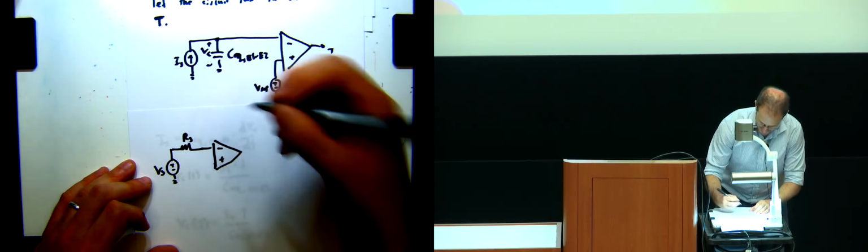Why not? Why doesn't it work? We'll see if we can get somebody who hasn't raised their hand before. If not, we'll come back to those who have. Yeah? No. Okay, so almost. So notice this op amp over here, there's no feedback, right? So these two can do whatever they want.